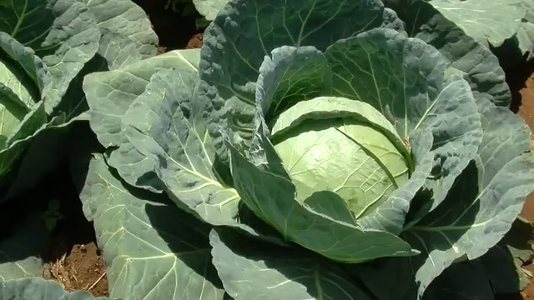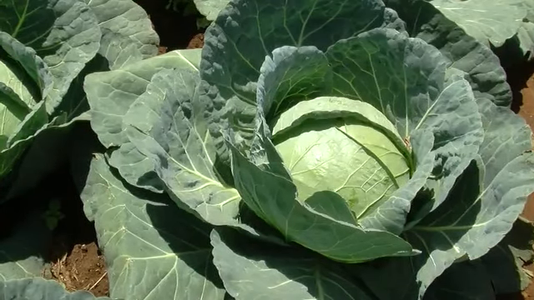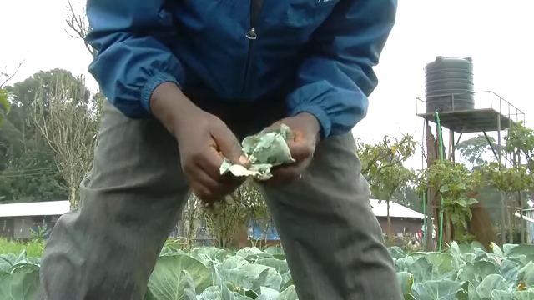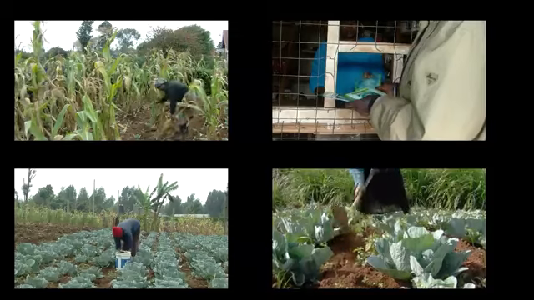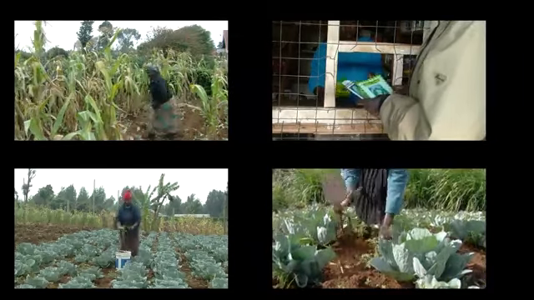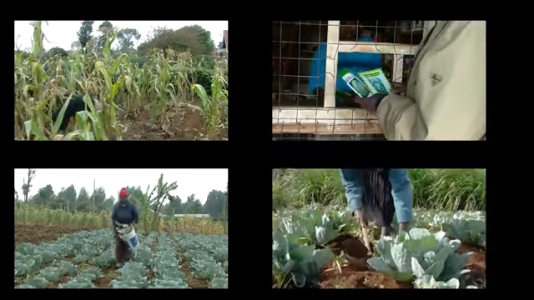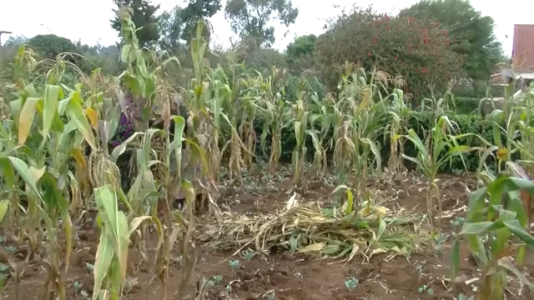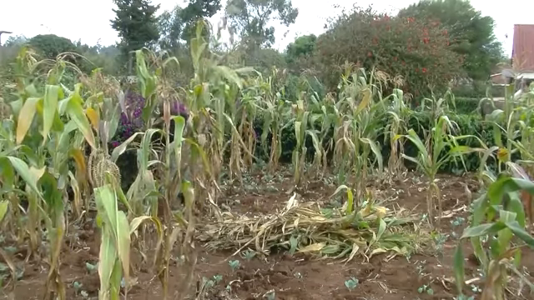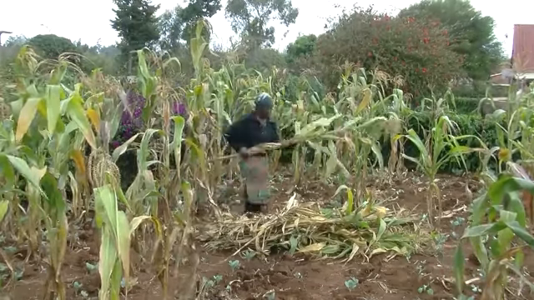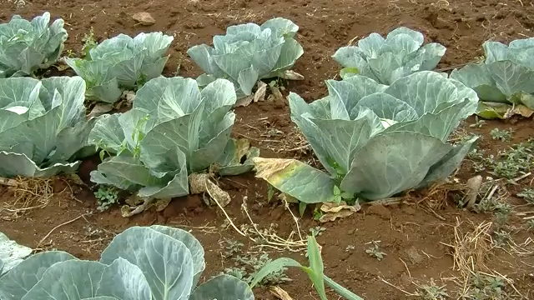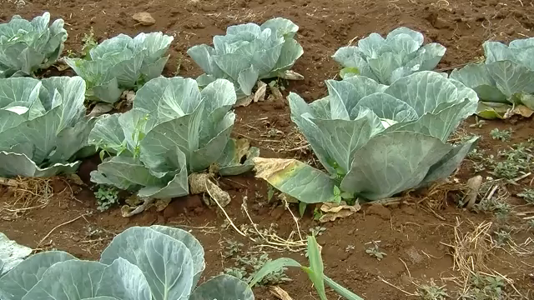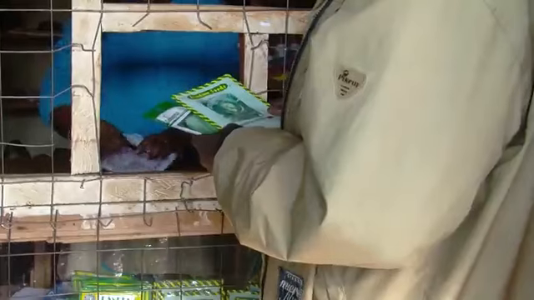Now, let us summarize what we have learned. Black rot causes cabbage plants to rot and die prematurely. A single method is not enough to control black rot, so always combine different methods. After growing cabbages, grow another crop like maize or beans in that field. Do not grow cabbages in the same field for at least 4 years once cabbage rot is detected in your field.